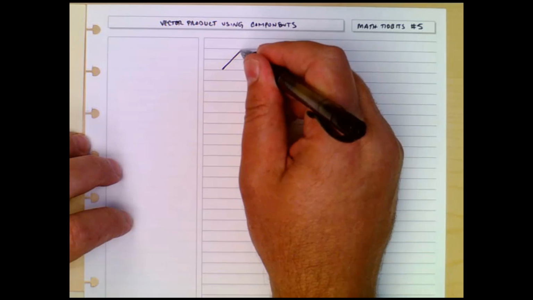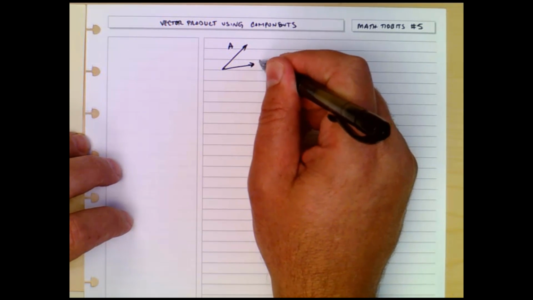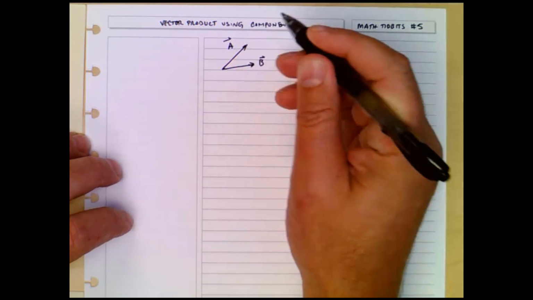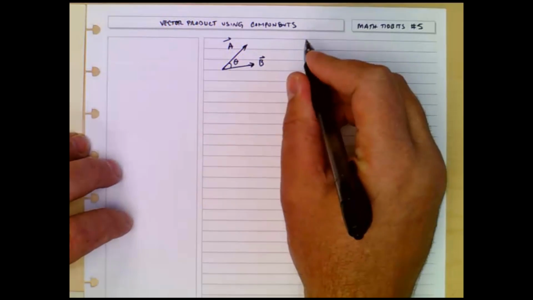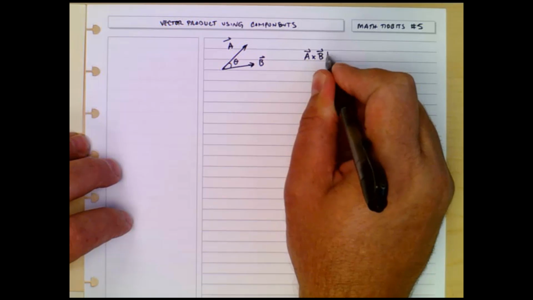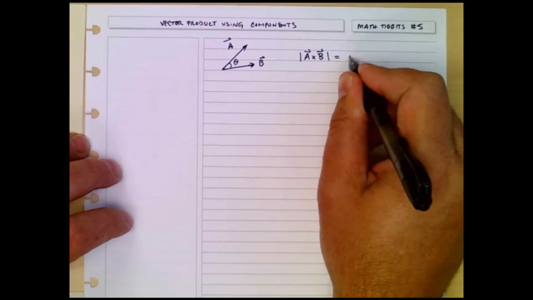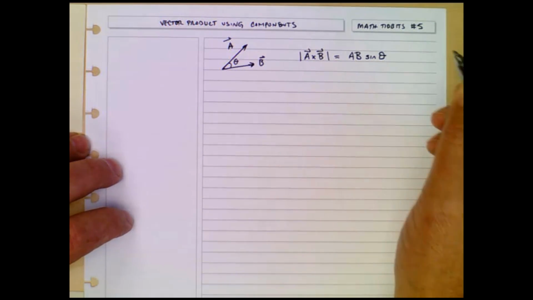We gave, for the case, let's say, of vectors A and B with angle theta between, the cross product magnitude as AB sine theta.